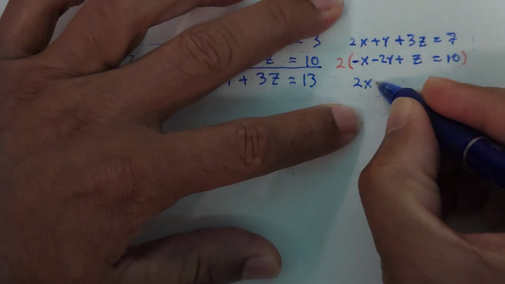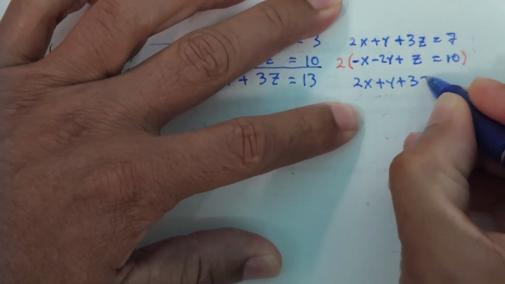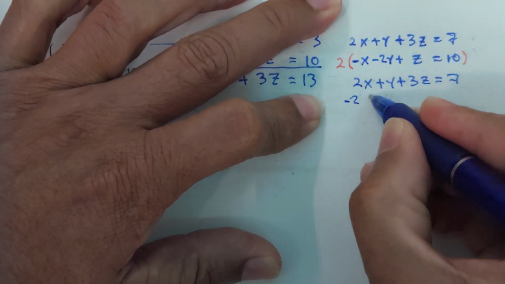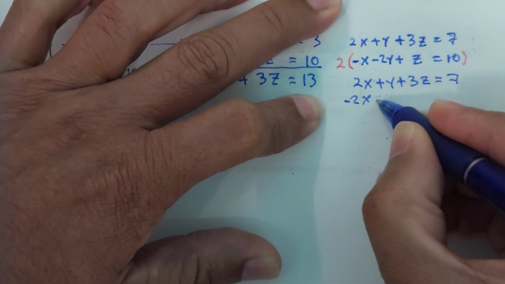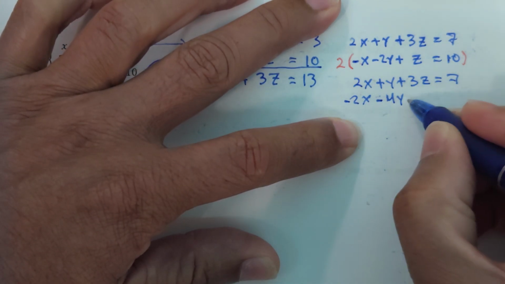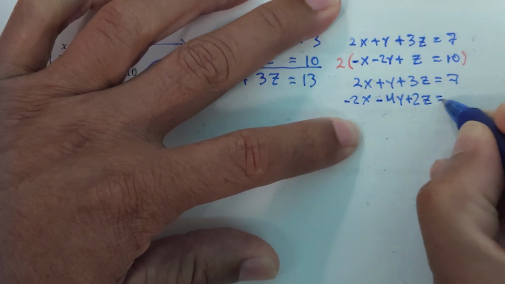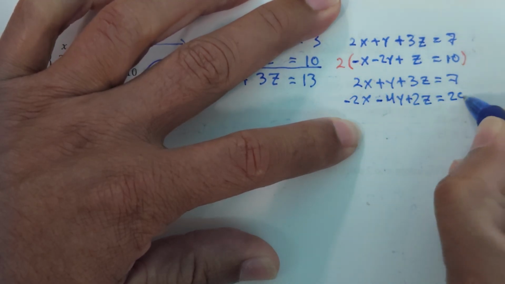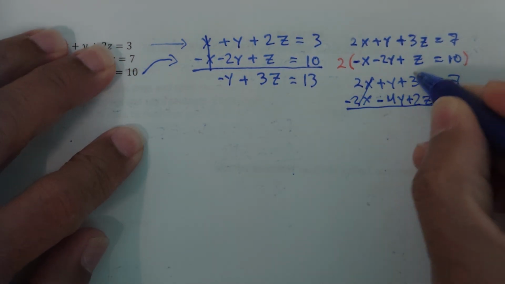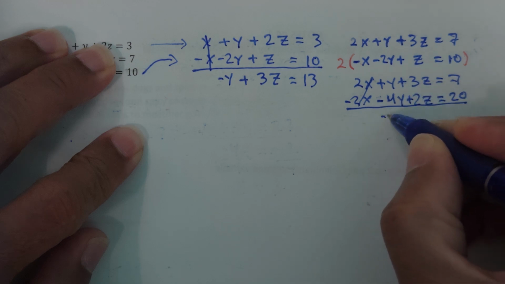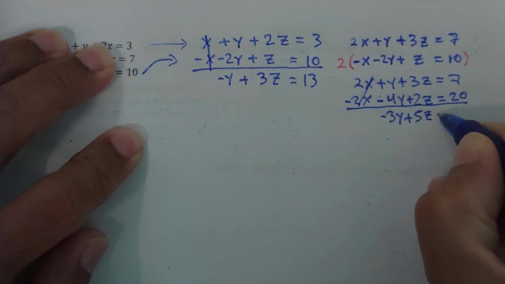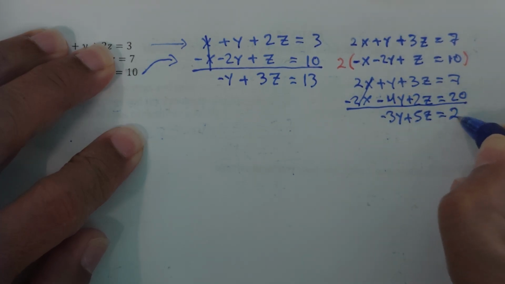So then when we multiply, I'm going to copy the first equation as it is. So that's 2x plus y plus 3z equals 7, and then I'm going to distribute 2 times negative x, that's negative 2x, 2 times negative 2y, that's negative 4y, and then 2 times z, that's plus 2z, and that equals 2 times 10, which is 20. Then as you can see, the x's are going to cancel. So I have y minus 4y, that's negative 3y, and then 3z plus 2z, that's plus 5z, and 7 plus 20, that's 27.